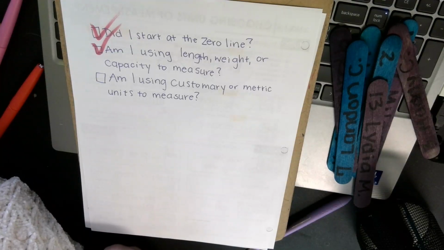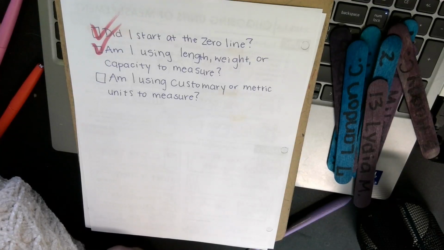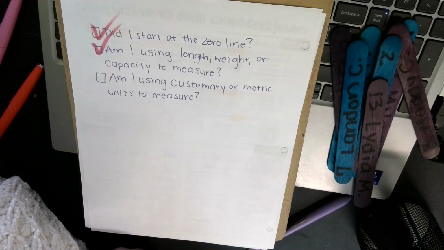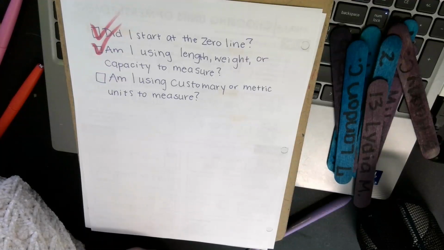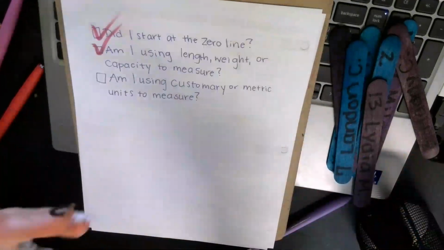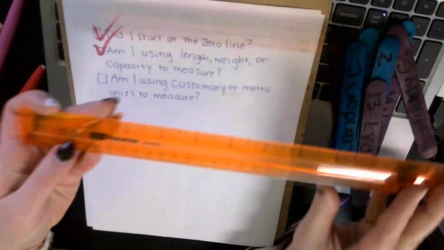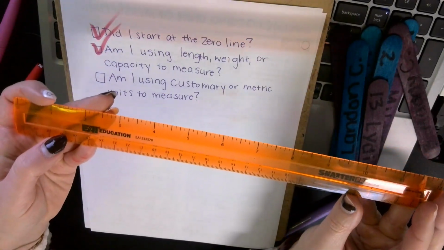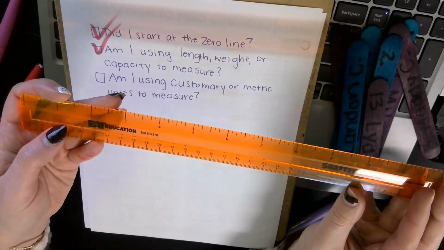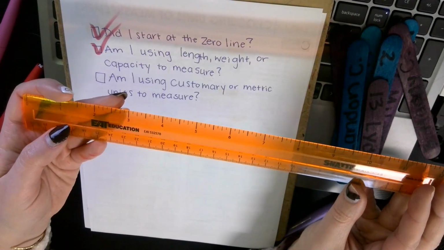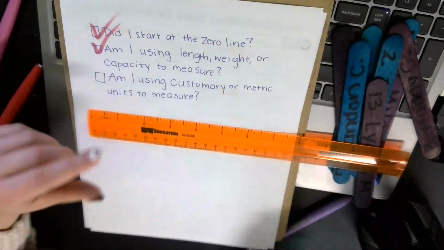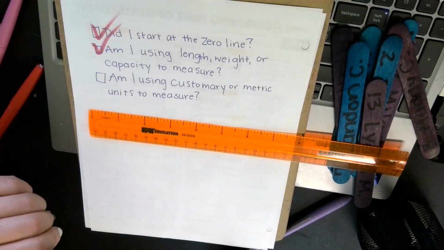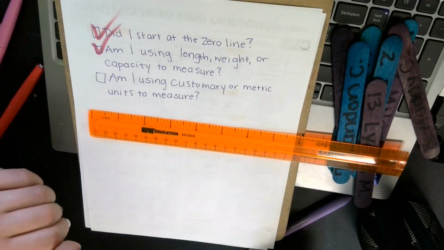Everything else, we're used to using what's called the customary system. Can you say customary? Can you say system? Customary system. That is what we are used to using for inches, feet, yards, and miles. You need to become familiar with both systems, metric system and customary system.